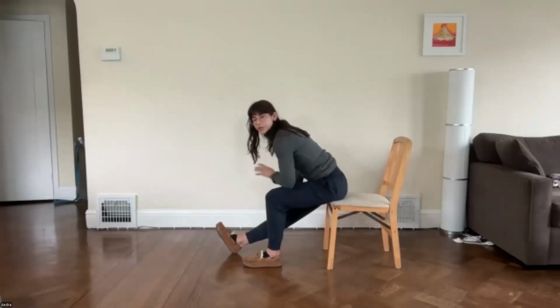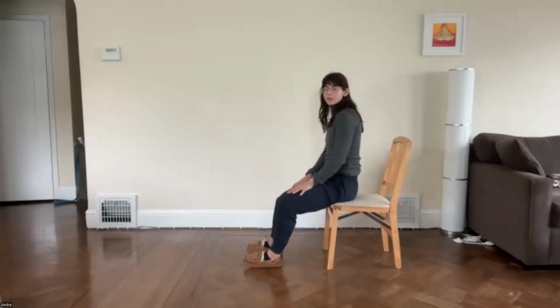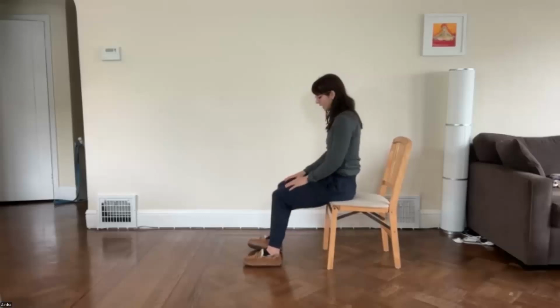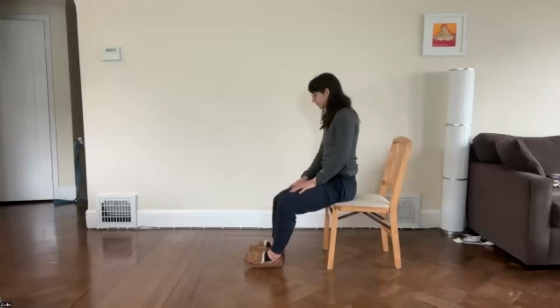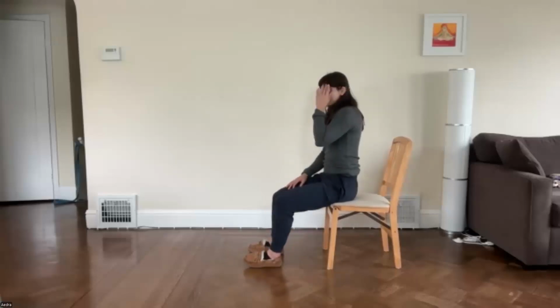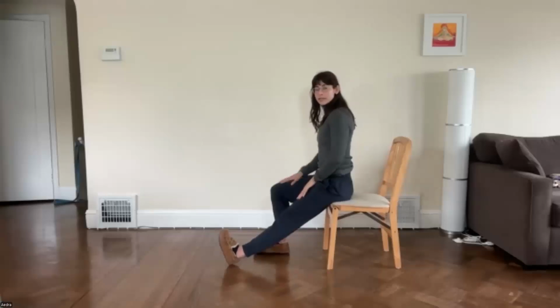Go ahead and start to lift your torso back up. Rebend that right knee and windshield wiper those knees side to side, or just let them sway a little bit, shaking it off. And then we'll find our second side. So left leg straightens out in front of us, right knee is bent, or just whichever leg you haven't done.